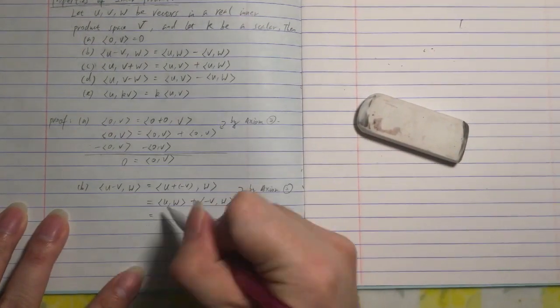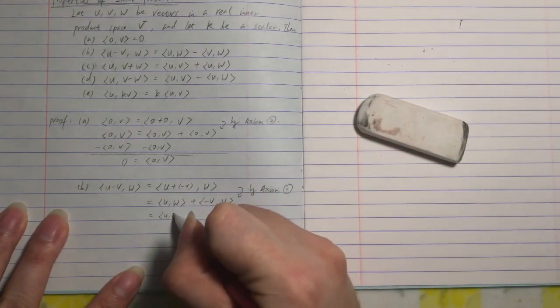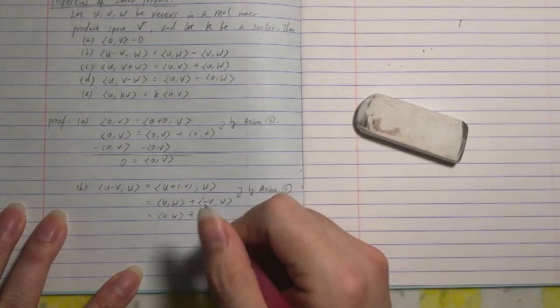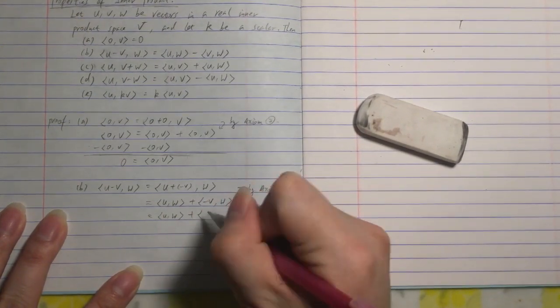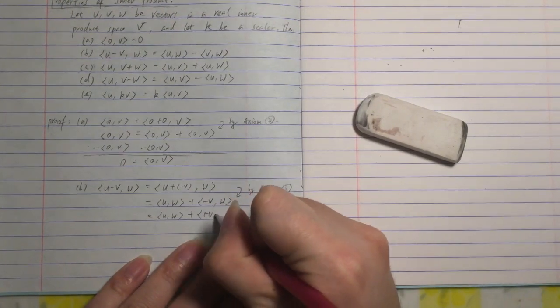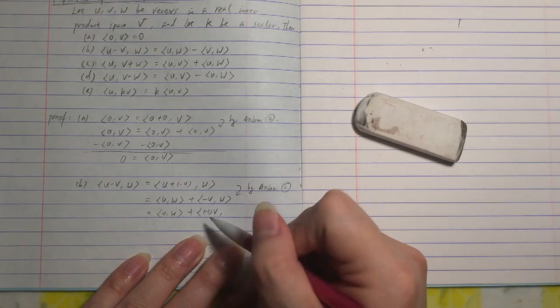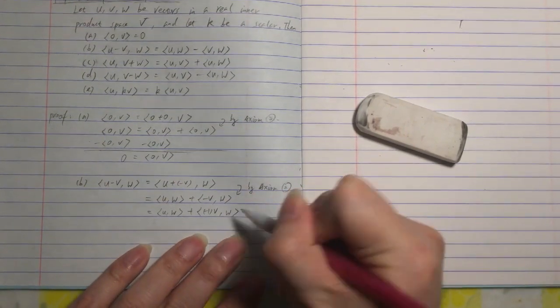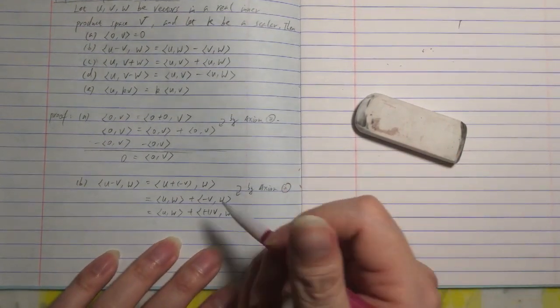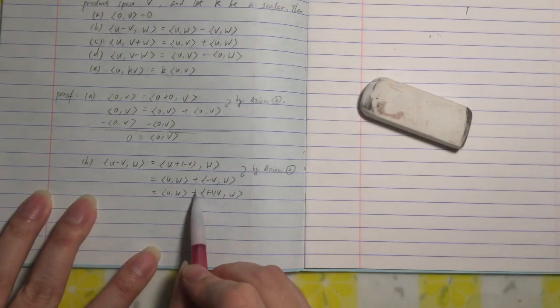Next, I leave inner product of U, W the same. We know that negative V can be rewritten as negative 1 times V, W. Then I can pull out negative 1.